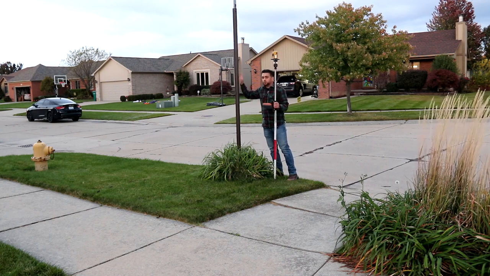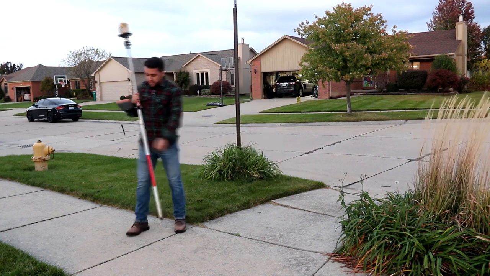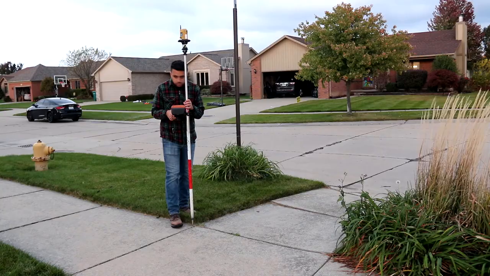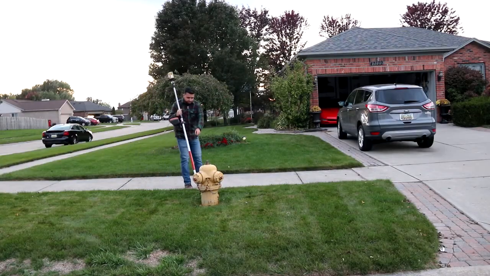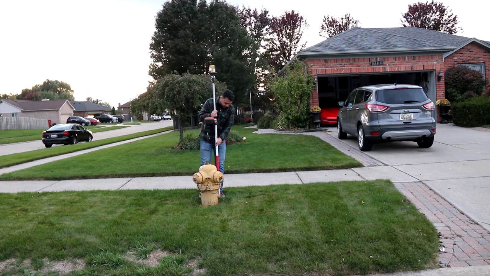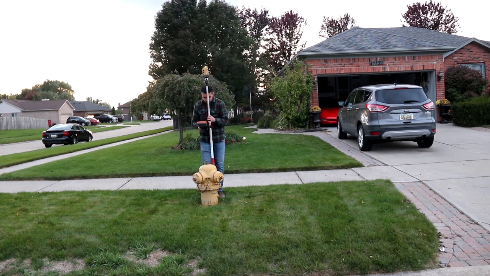We need to take a reading on this sign. Sign. Now we ended concrete 1 right there. We're going to take concrete 2 right here. Perfect. And you can see we have a fire hydrant right there, so we're going to take a shot on the fire hydrant. You want to make sure your rod is actually on the ground, and you may want to just tilt it slightly so it's just over the fire hydrant.